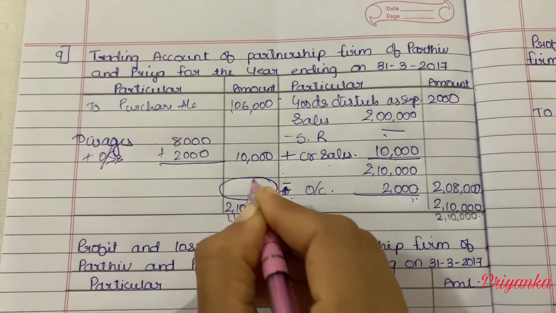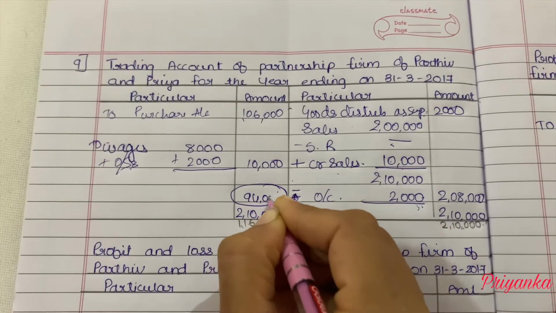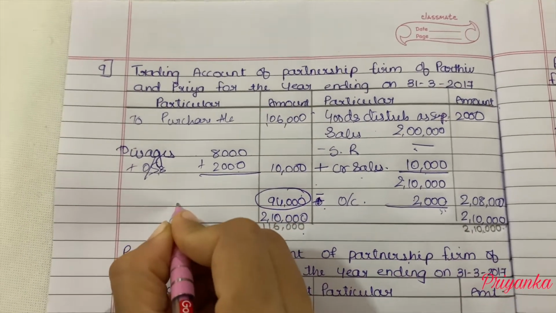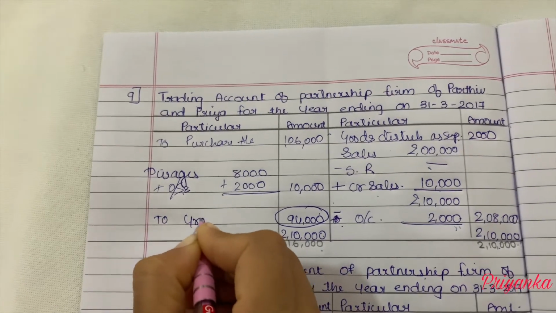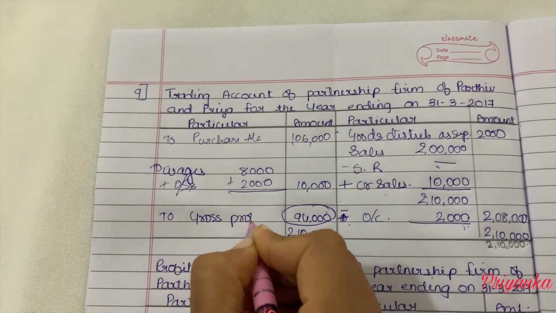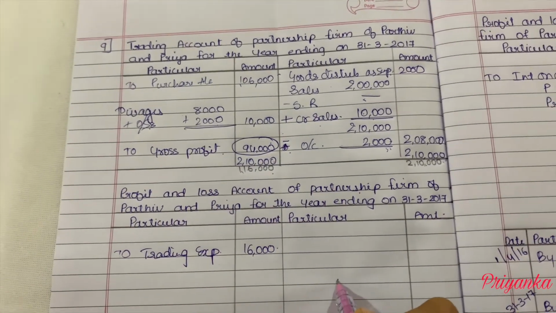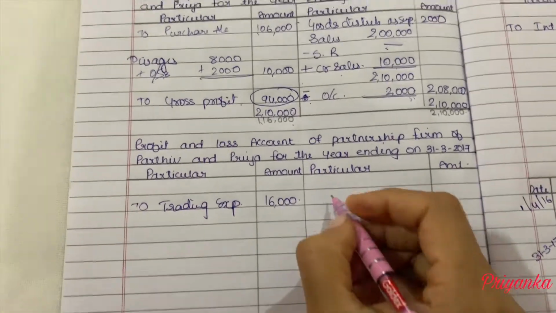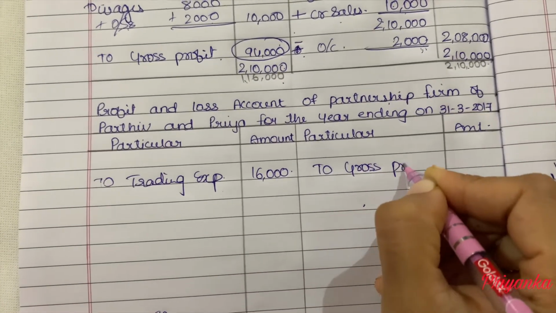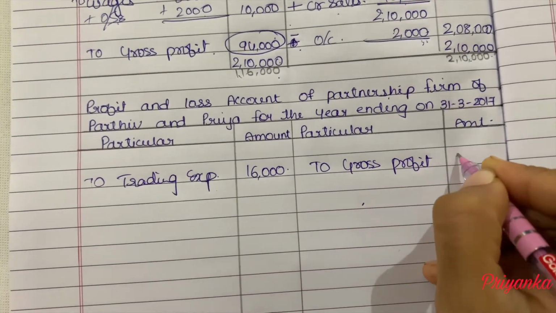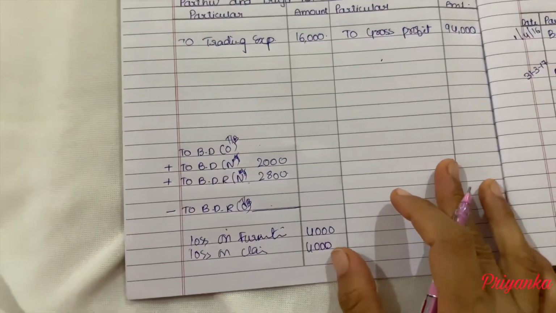You will get the difference of rupees 94,000, which means the difference comes on your trading account debit side, meaning your gross profit. Take this gross profit, make a cross entry towards the credit side of your profit and loss account and write down gross profit with the amount 94,000. Here we are ready with everything.